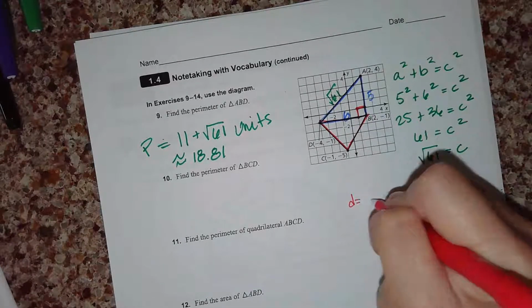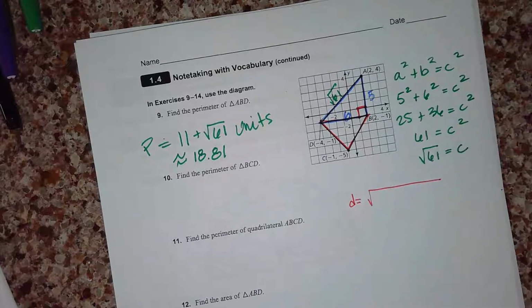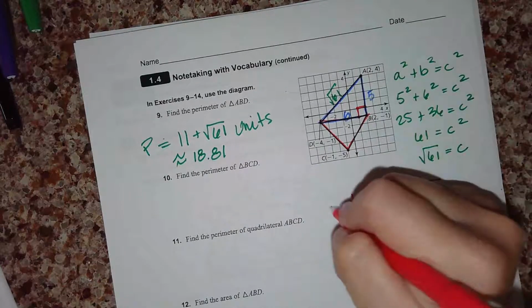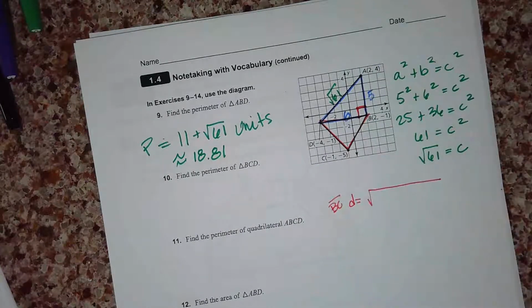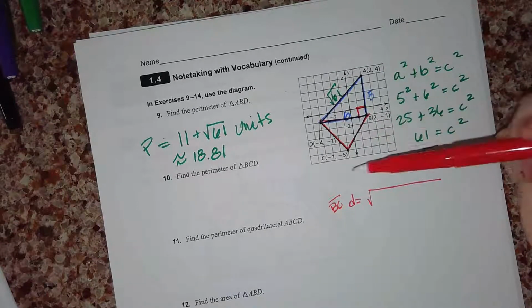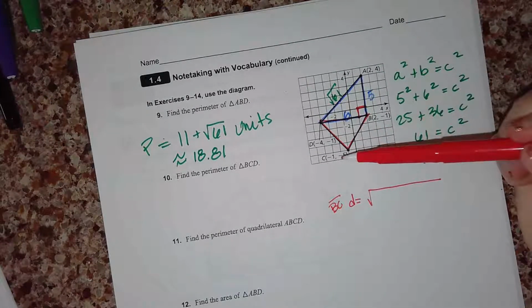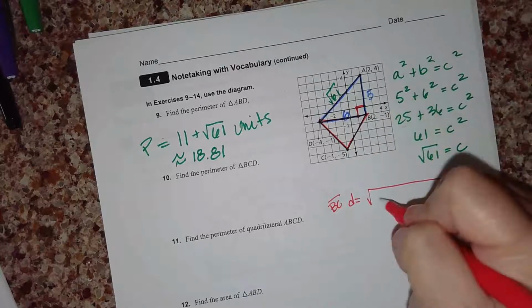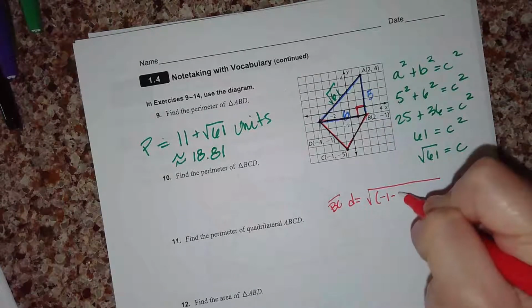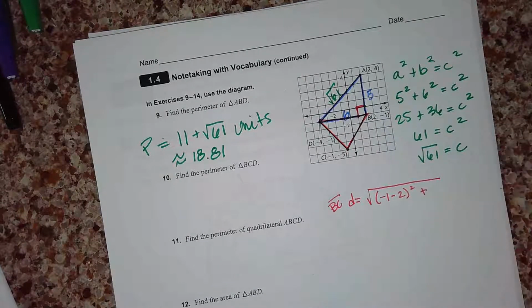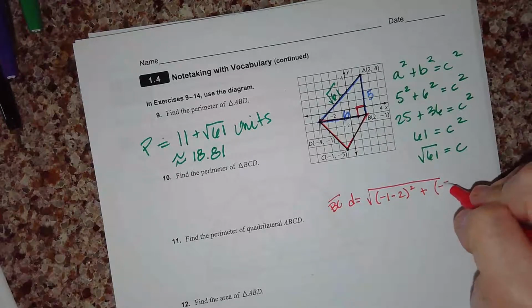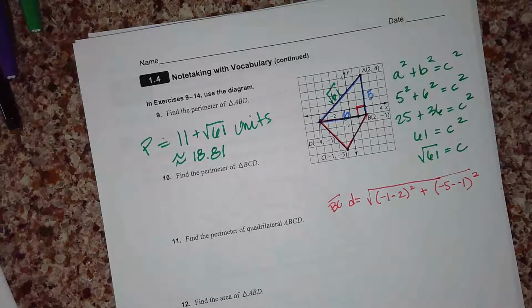So if you remember the distance formula, let's do the distance B to C first. So B to C, I'm going to take x2 minus x1, so -1 minus 2, square it, and then add y2 minus y1, so -5 minus -1. Watch all your negative signs because they get a little crazy in here.